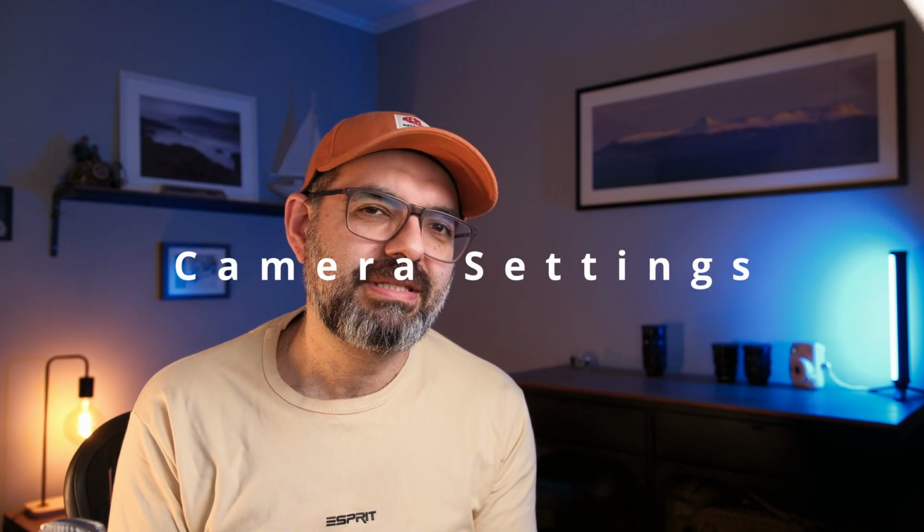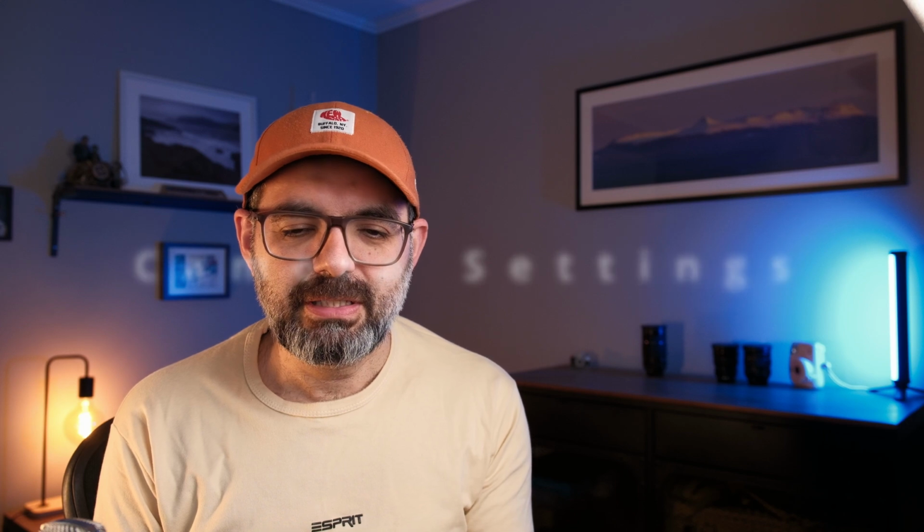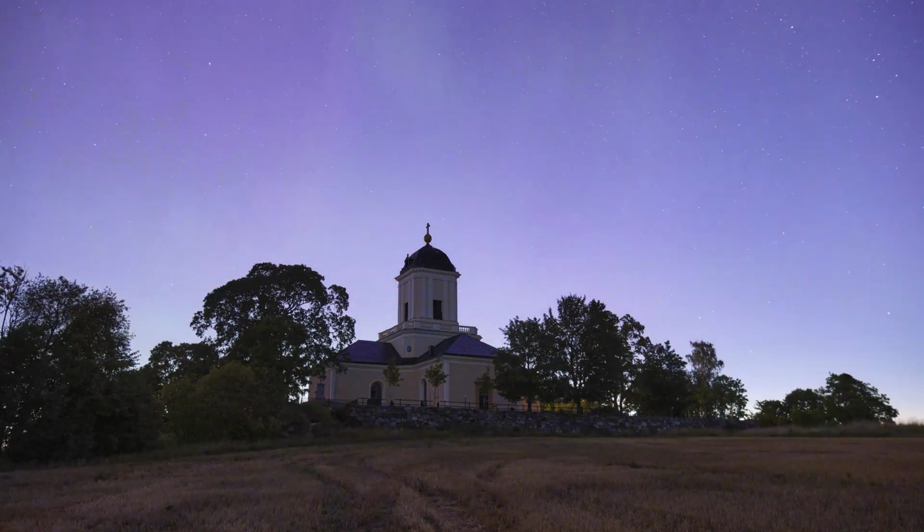So now, which settings should you use to take pictures of northern light? The most important setting is the shutter speed. Northern light is moving, and depending on its speed, you want to adjust your shutter speed. You don't want it to be too long, because then it becomes a blurred blob, and you want to see the lines and all the structure in the northern light. So the faster the speed is, the better, but you need to let the camera gather enough light as well.